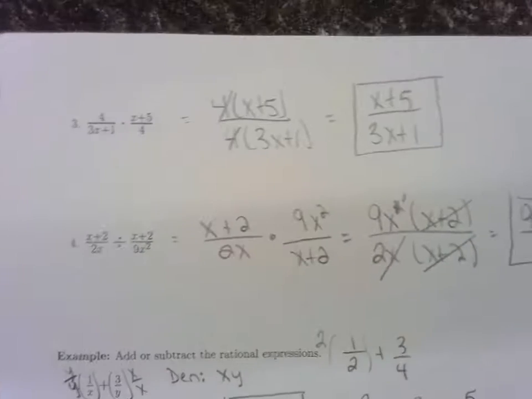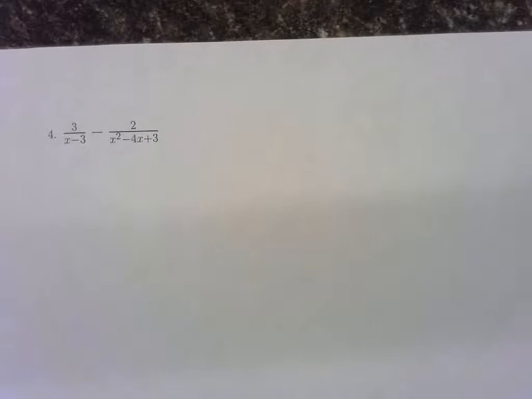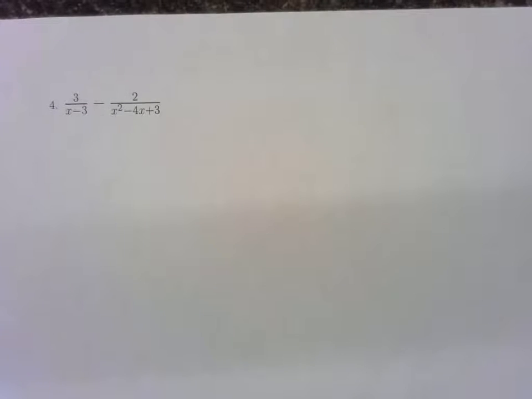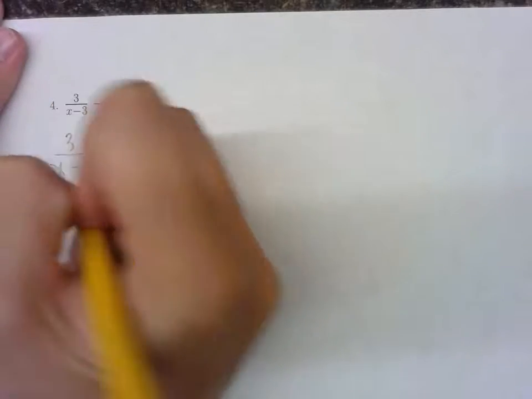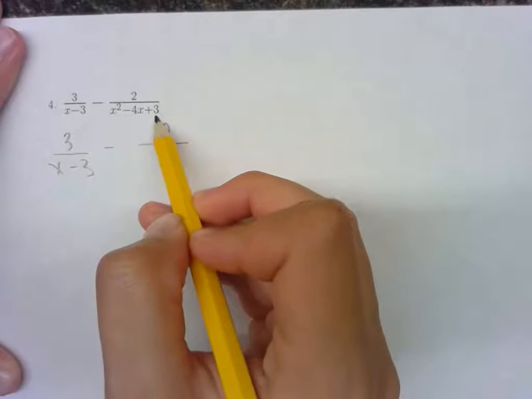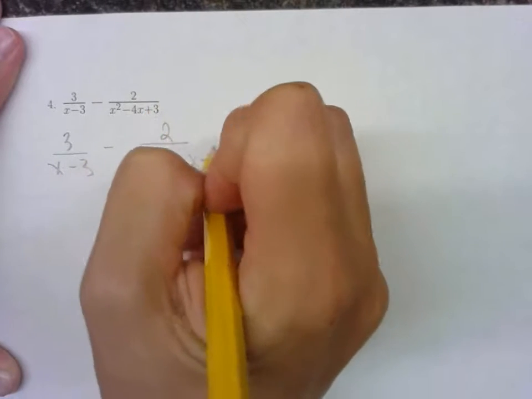Page 23, we just have a couple more. So number 4, we're going to do subtraction, and then number 5, we'll do division, and we have addition, part 2. Okay, number 4, it's 3 over x minus 3 minus 2 over x squared minus 4x plus 3. Okay, so we're going to factor again, just because we have a quadratic here. So 3 over x minus 3 minus 2 over, so this multiplies to 3, adds to negative 4. That would be x minus 3 times x minus 1.